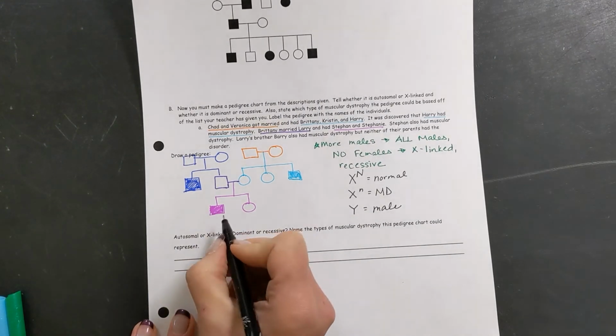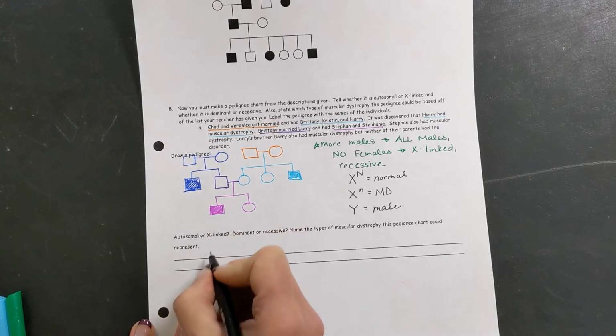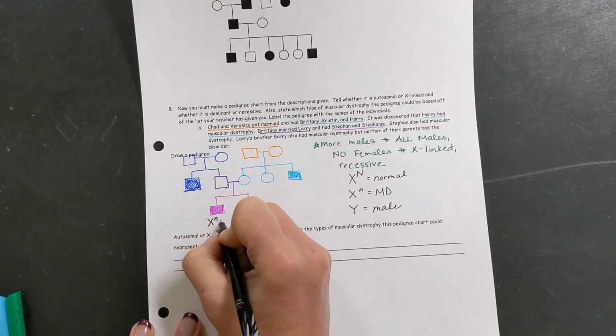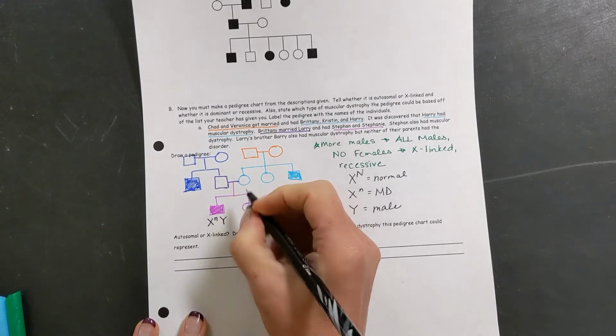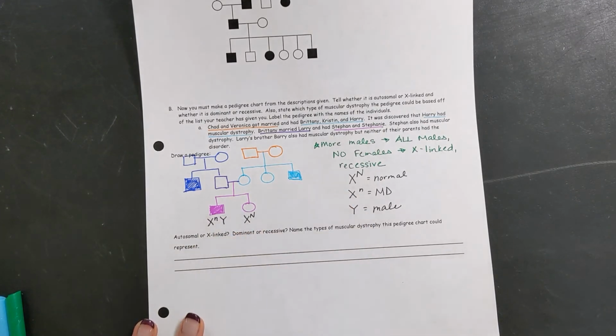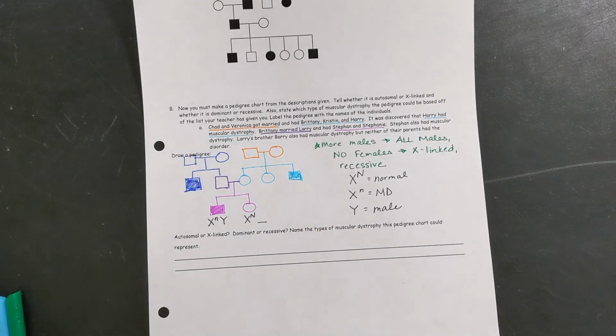So over here, this is Stephen, and he is affected, so X little n Y. Female here we know is X big N, but we don't know what her second one is, and we might be able to figure that out, but we'll see.